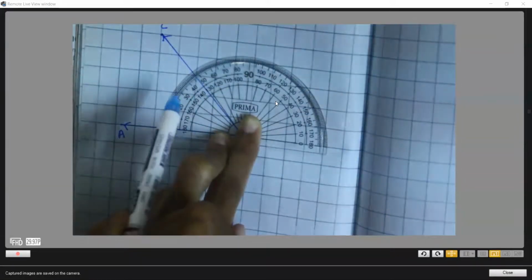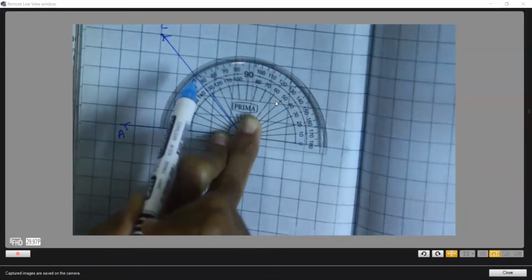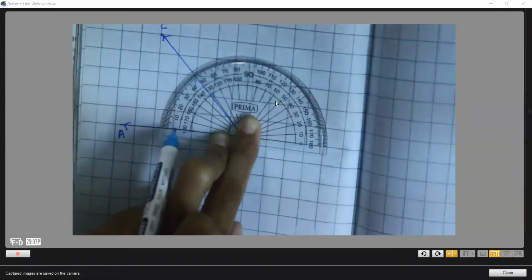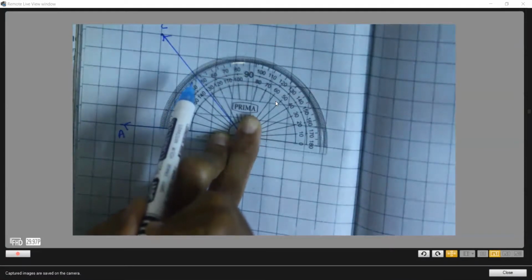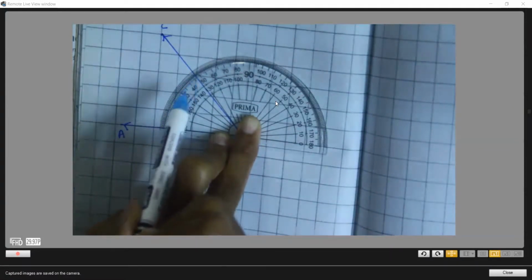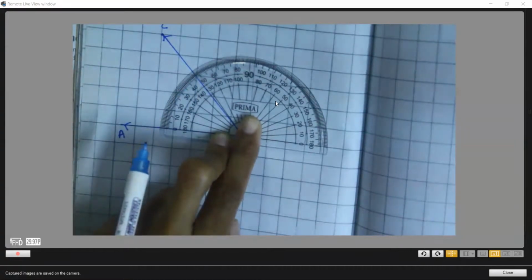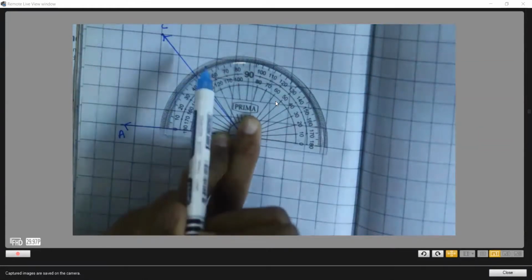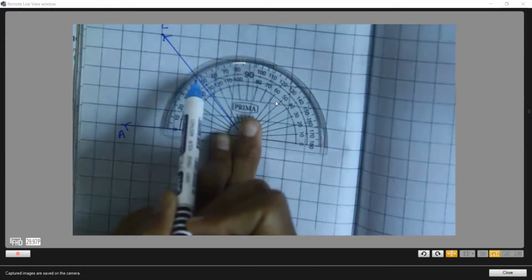Can you see it? So 10, 20, 30, 40, 45, 46, 47. Count from this 0. Go in a sequence. 45, 46, 47. You said 53. Why did you say 53? I know why you said 53. You saw 50 and then you started counting 51, 52, 53, right?